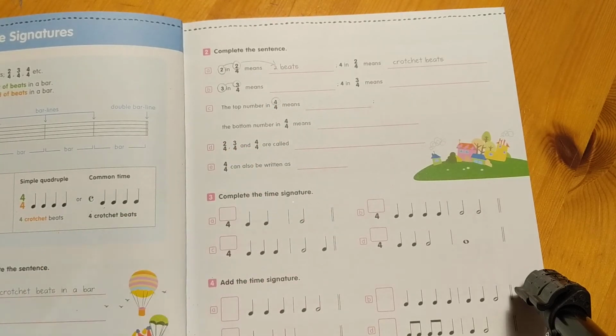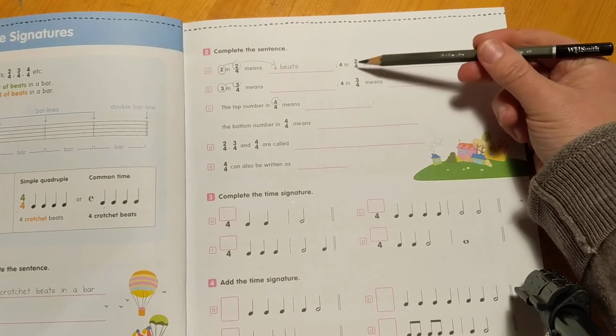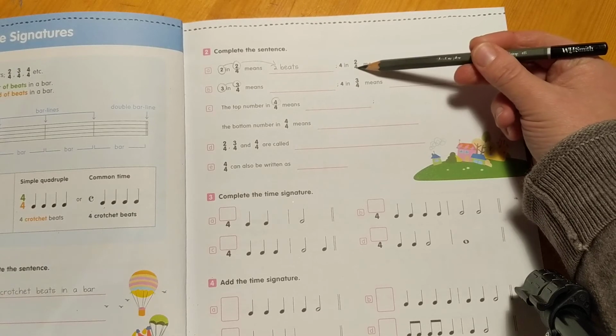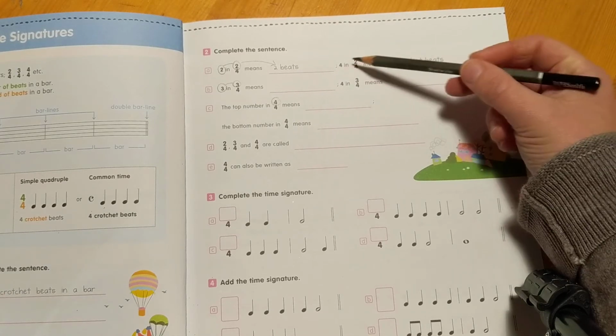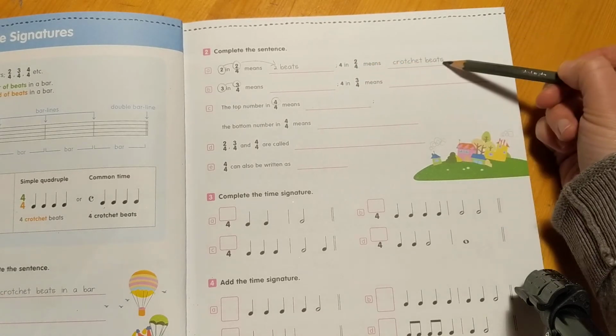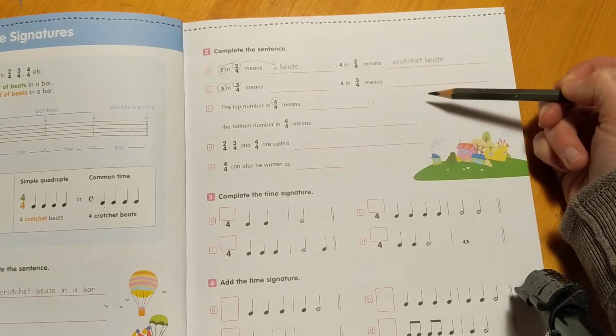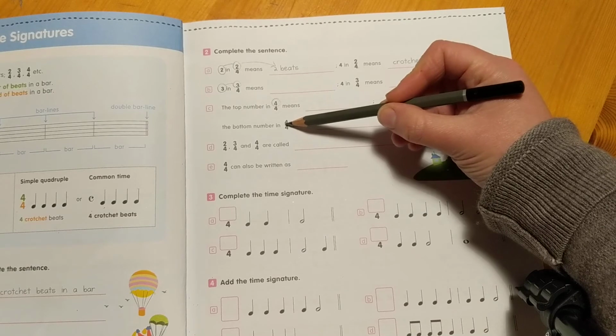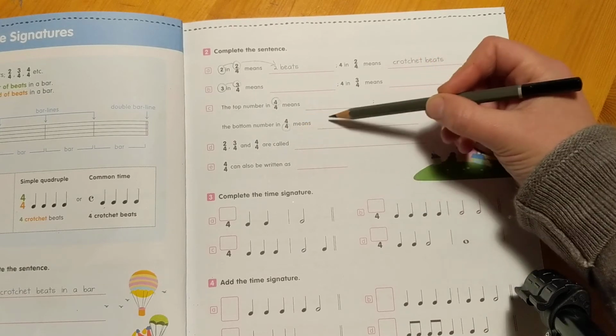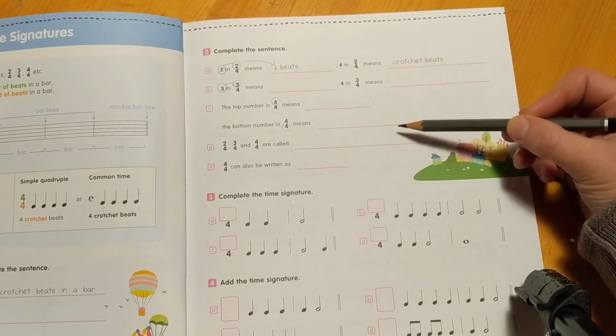Okay, coming around the other side then, remember that we said the 4 on the bottom means crotchets. So the 4 in 2-4 means crotchet beats. Therefore the 4 in 3-4 means, hopefully you can work it out, and the bottom number in 4-4 means the same thing.